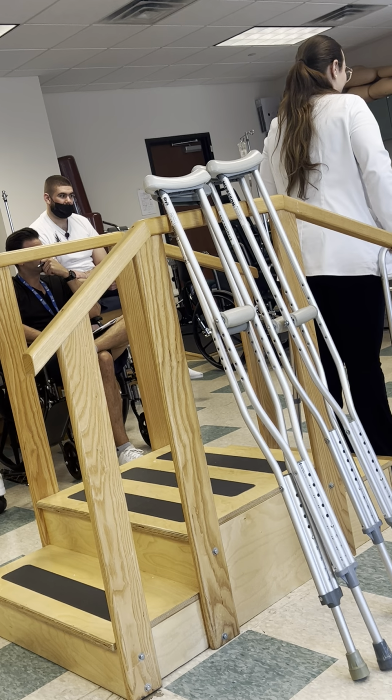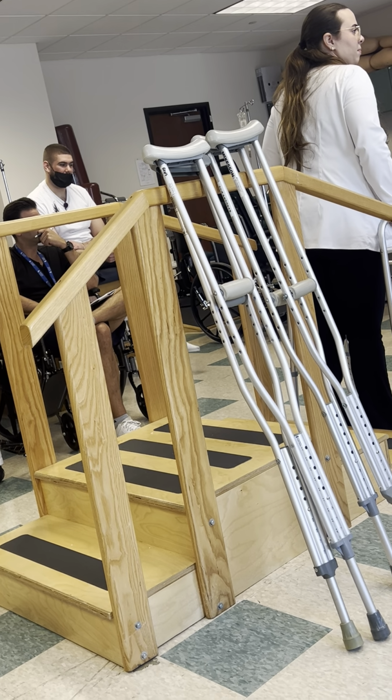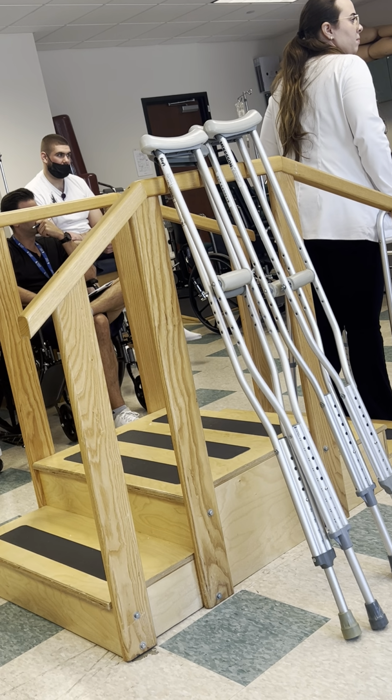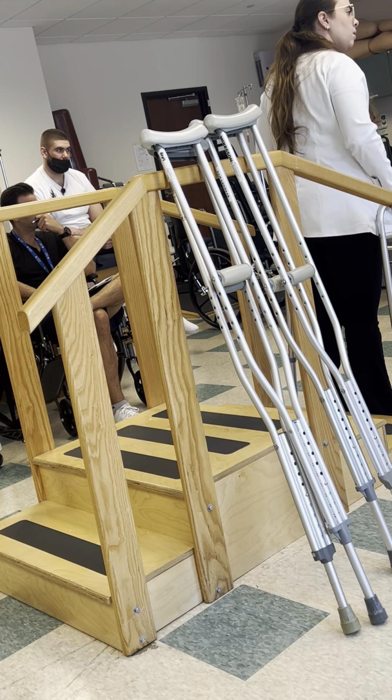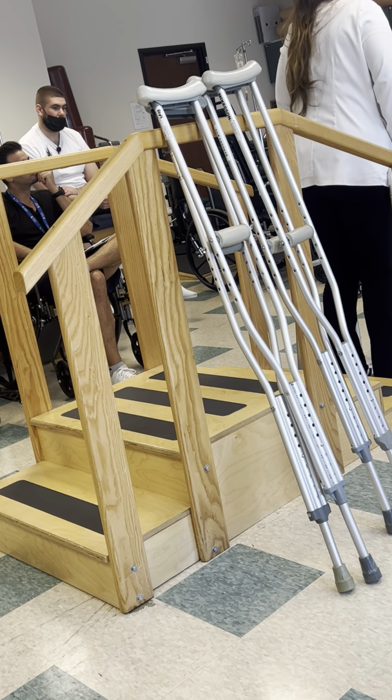No questions? Okay. Does it matter where you give the patient the assistive device when they're going up and down the stairs? What do you mean? Which side? Yes, it goes on their stronger side. Is the device always on the stronger side?